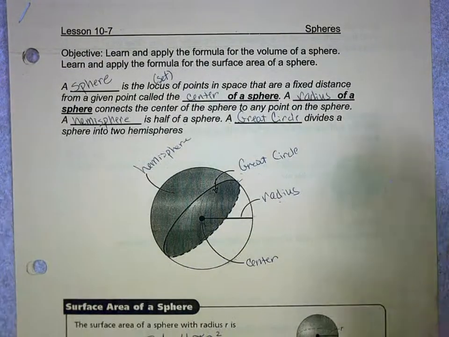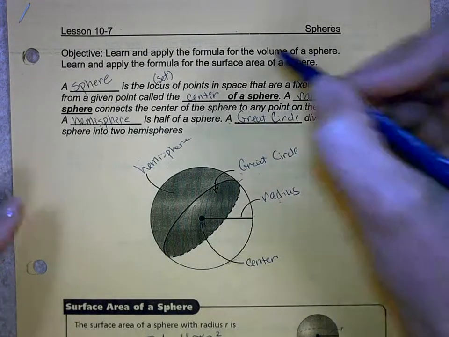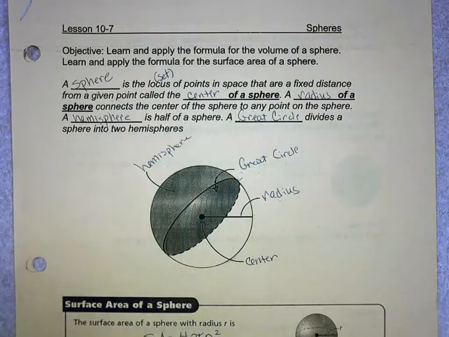Now remember, the definition of a sphere is the same thing as a circle, so for a circle we say in a plane, and on a sphere we say in space. So that's what keeps one 2-dimensional, the other 3-dimensional. All right, we're just going to flip it over and work some problems together.